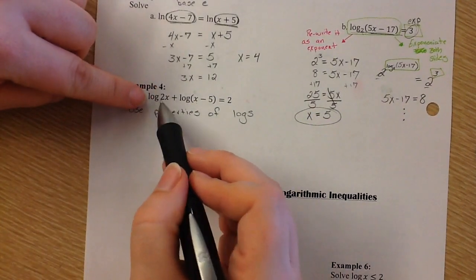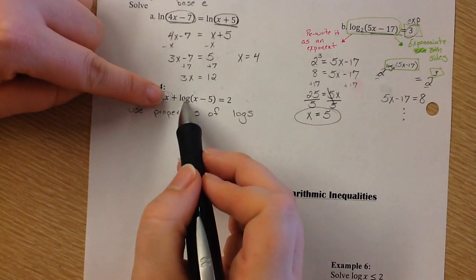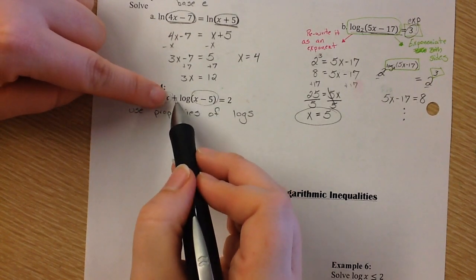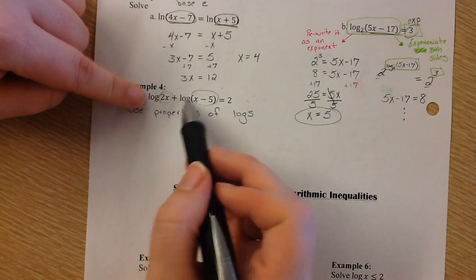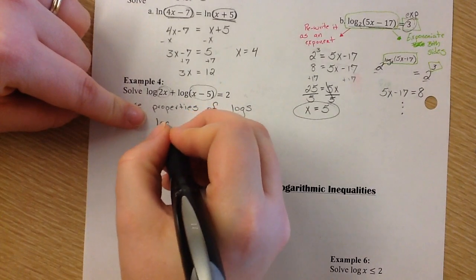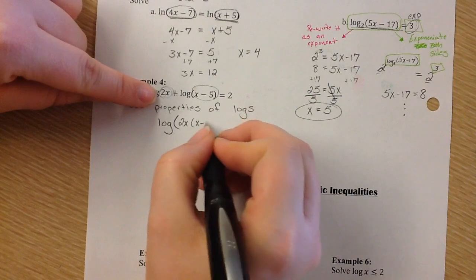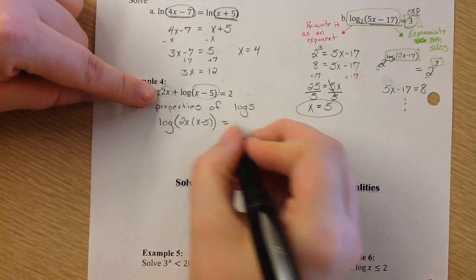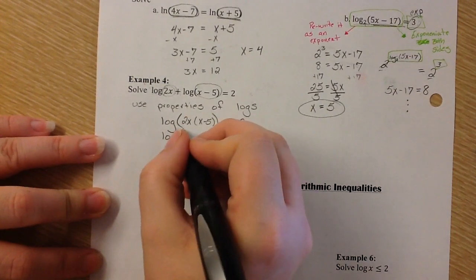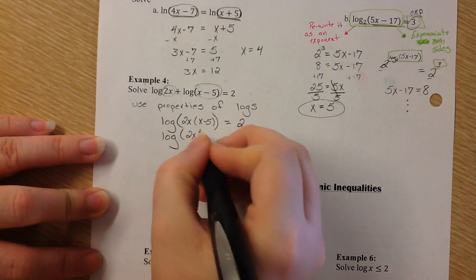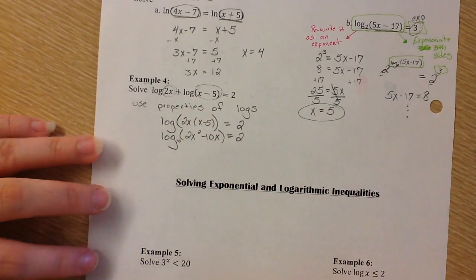So here I'm taking a log base 10 of 2x, this is what I'm putting in the log, and a log of x minus 5, I'm adding them. So if we remember our properties of logs, if I'm adding two separate logs, I can write them together as one log, but then it's going to be the multiplication of these two things, 2x times x minus 5, still equals 2. So now I need to distribute here. So now I have the log of 2x squared minus 10x equals 2.